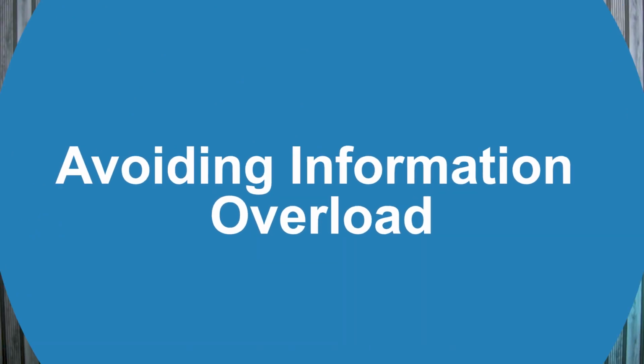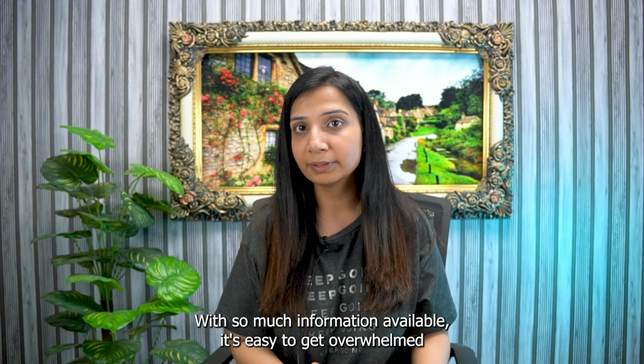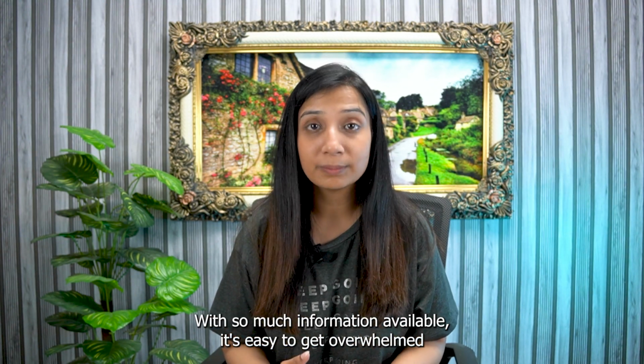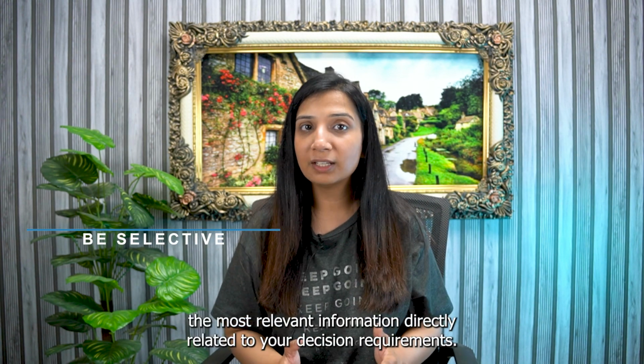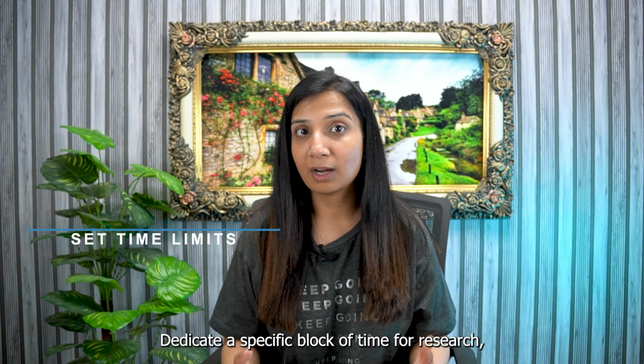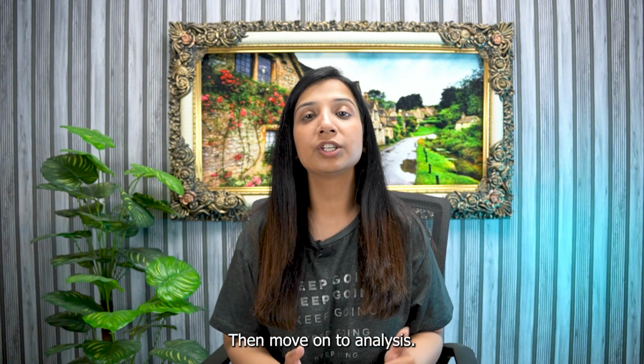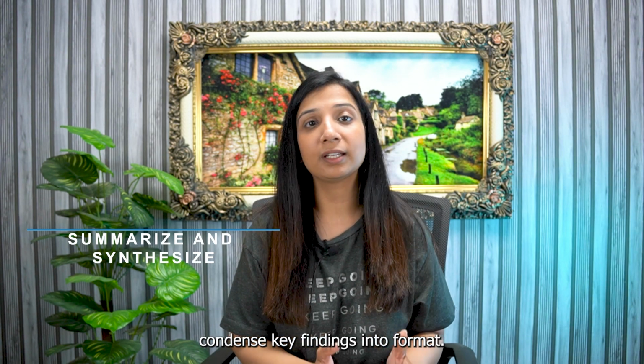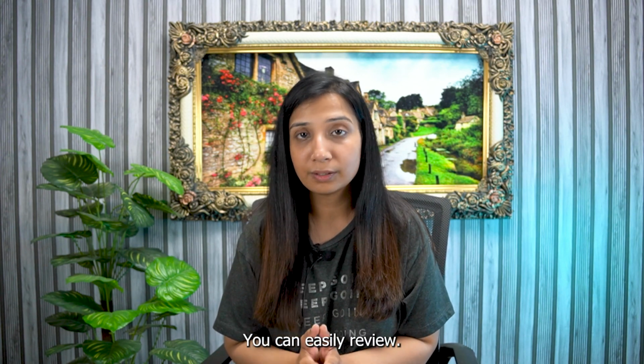Avoiding information overload. With so much information available, it's easy to get overwhelmed. To stay focused, be selective. Prioritize the most relevant information directly related to your decision requirements. Set time limits. Dedicate a specific block of time for research, then move on to analysis. Summarize and synthesize. Condense key findings into a format you can easily review.